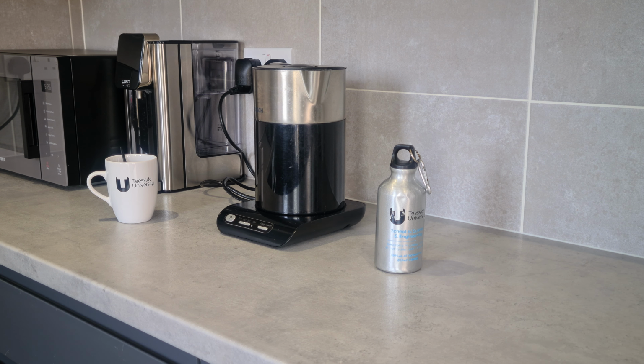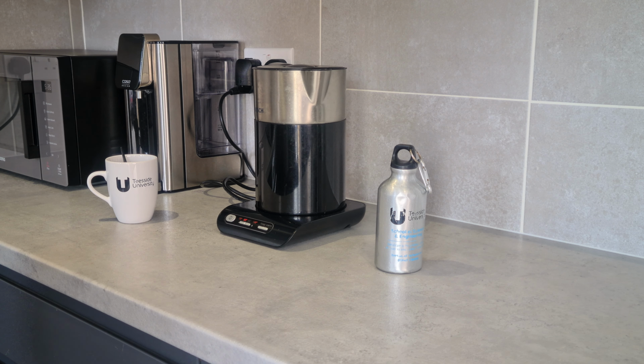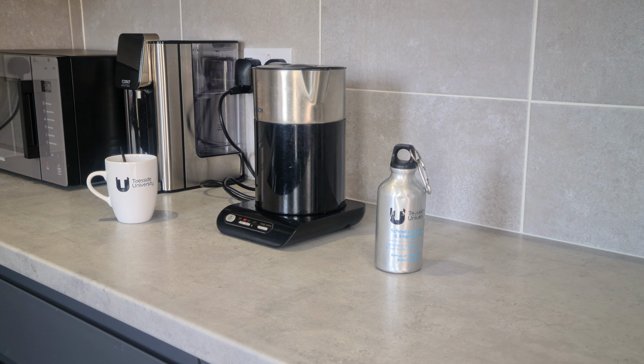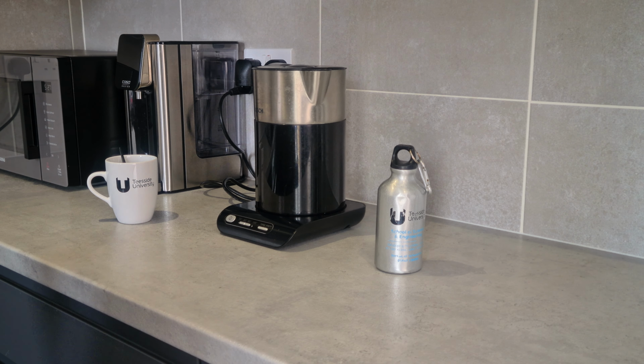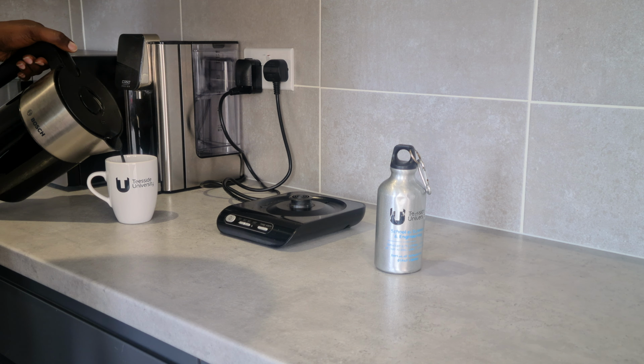So let's say I want to make a cup of tea. So I have my kettle. I'll just turn that on in order to boil the water. It's going to take a few moments for it to get boiled. Right, so my water just boiled. So what I want is to make a cup of tea. Just pour that in.